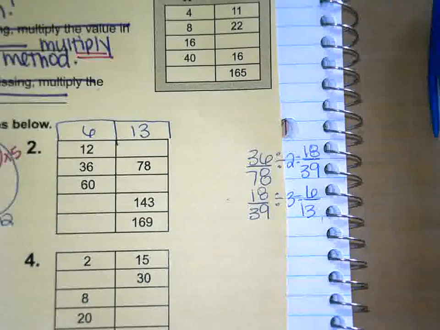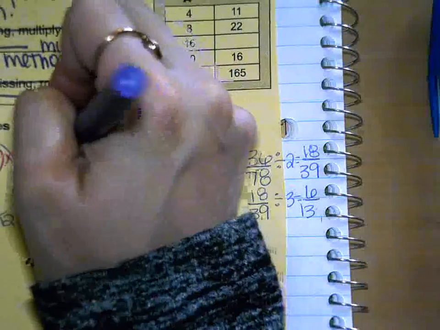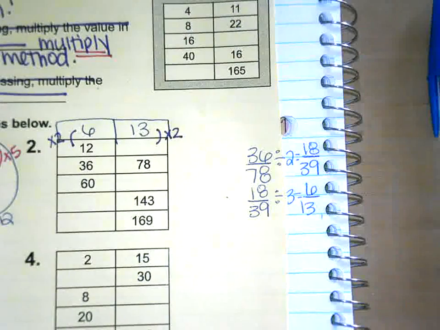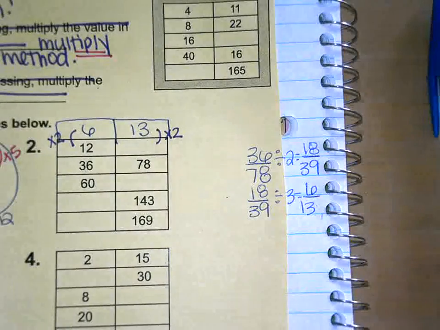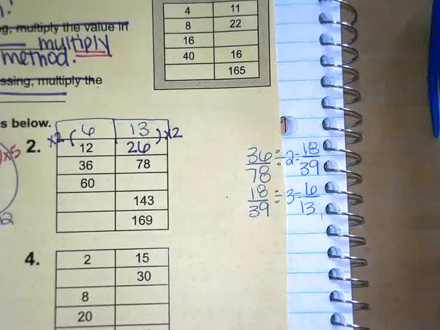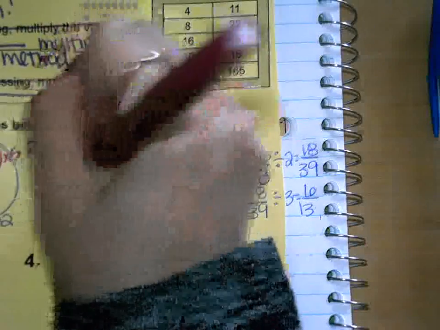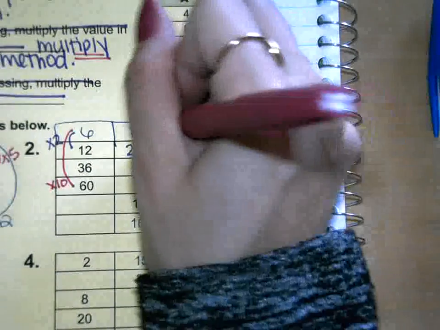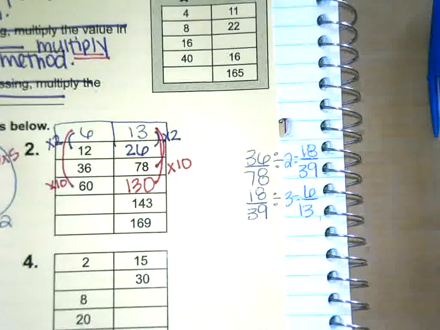Now I can use my rainbow method to multiply. So I know that 6 times 2 gives me 12, so I have to do 13 times 2. 13 times 2 is 26, so 26 goes in that blank. I keep going. I know that 6 times 10 gives me 60. So 13 times 10 gives me 130.